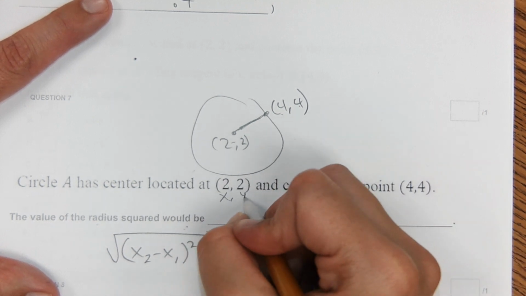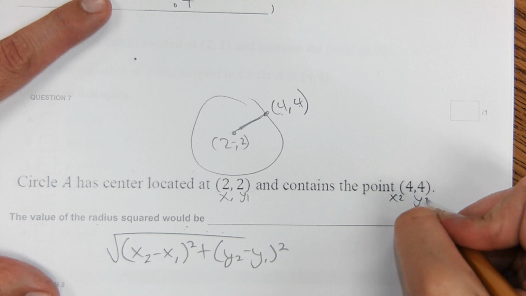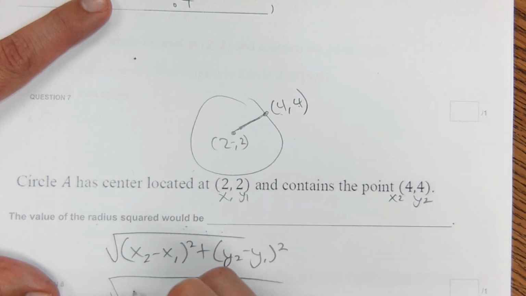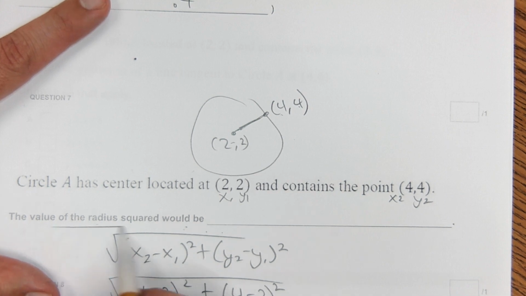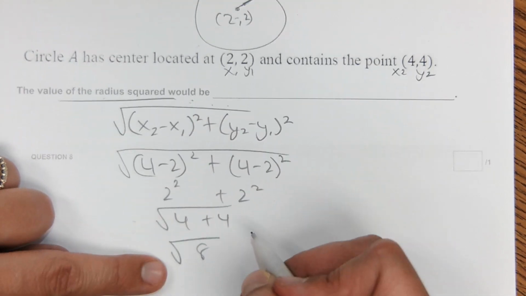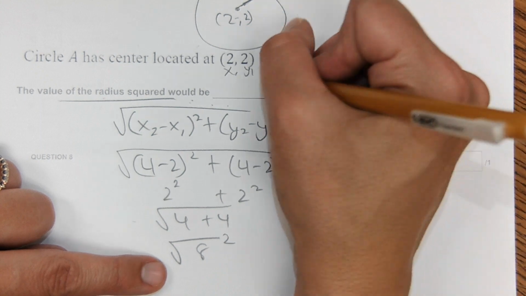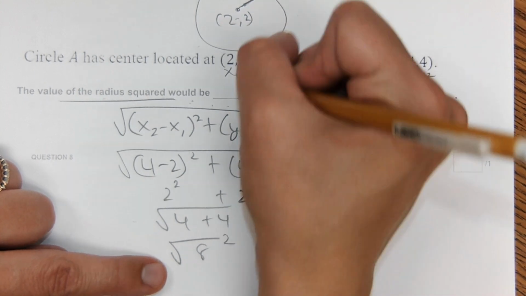Yeah, x1, y1, x2, y2, and then I'm going to plug it into the formula. 4 minus 2 squared plus 4 minus 2 squared. 4 plus 4 is 8, square root of 8. But it says radius squared. So my answer was square root of 8, and I just square that, and I get 8, which is what it wants here.